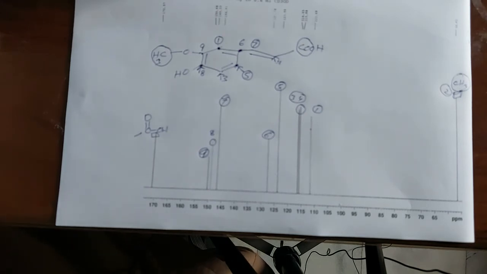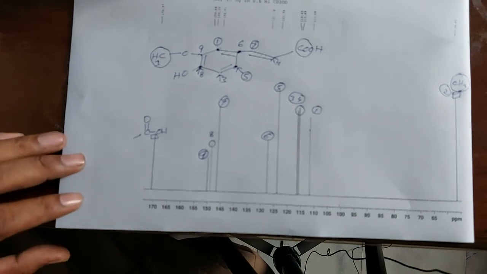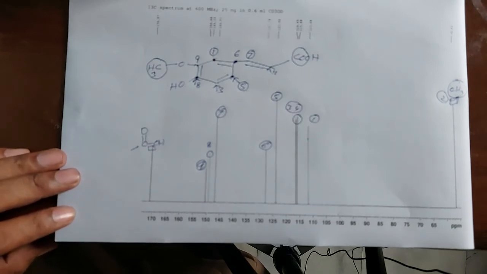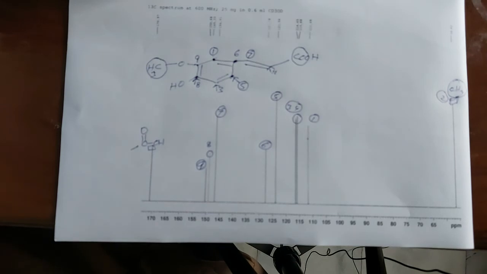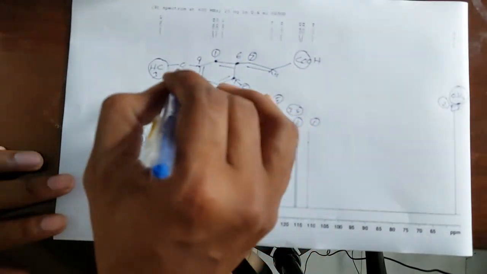If you have any question, you can ask me. I will further elaborate all the peaks according to their position. Actually, the main criteria I already told you. You have to memorize and understand the basic ranges of chemical shifts of carbon-13 NMR. If you know all about the carbon-13 ranges, then you can understand the exact range and exact positions of the carbon-13 spectra. For the aromatic range, I cannot find exactly where the position is.